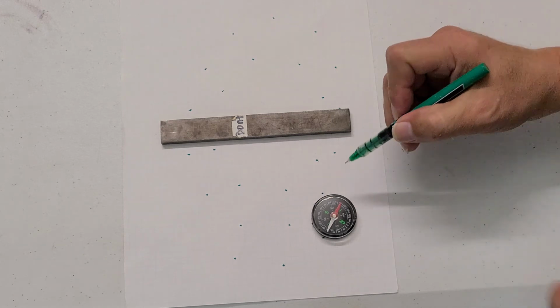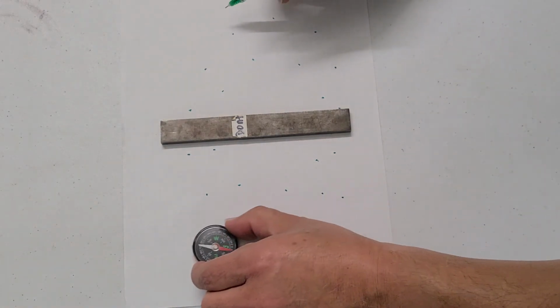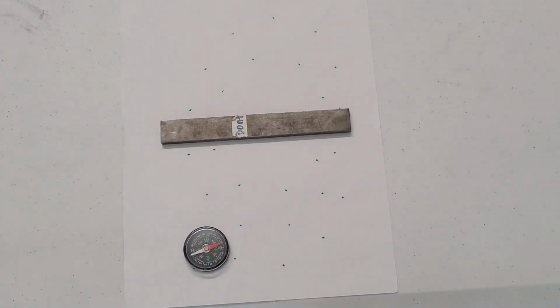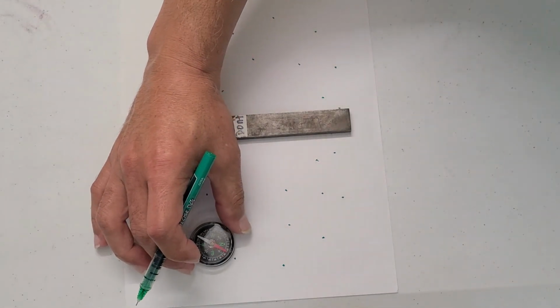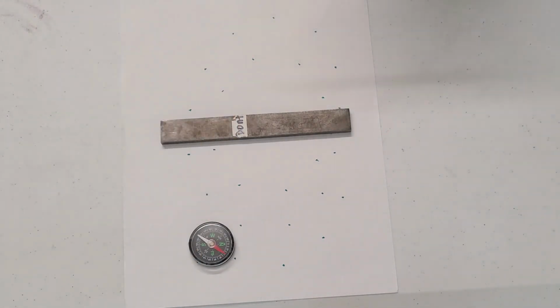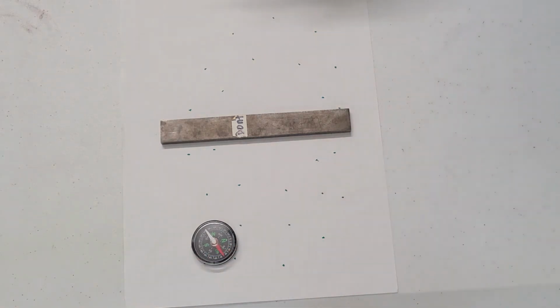Okay, now let's see what we have. The next point is right here. Let's go around to the next point right here, correct? Okay, perfect. So the next one is coming. I can't believe it.